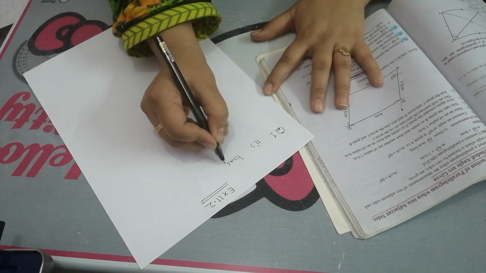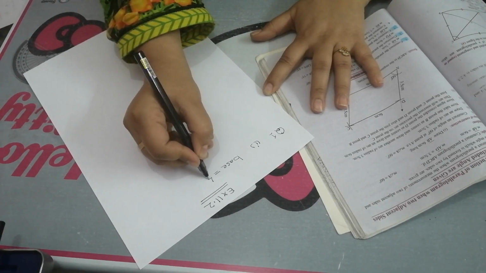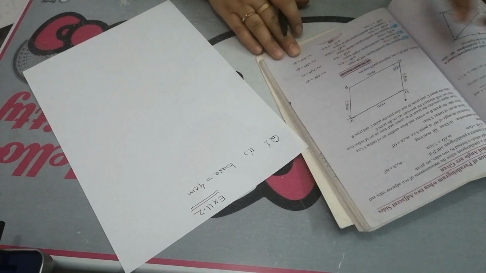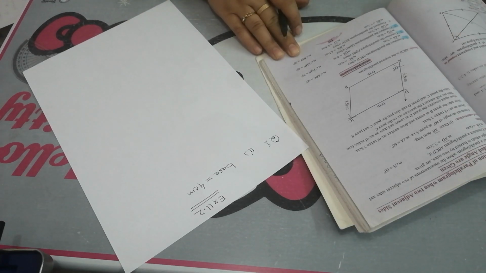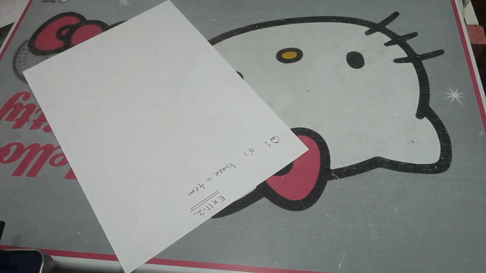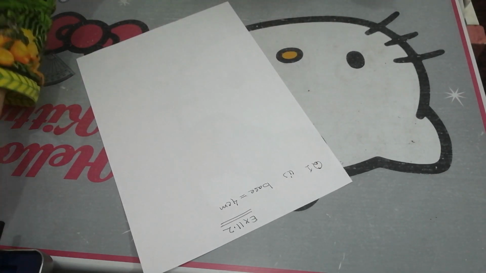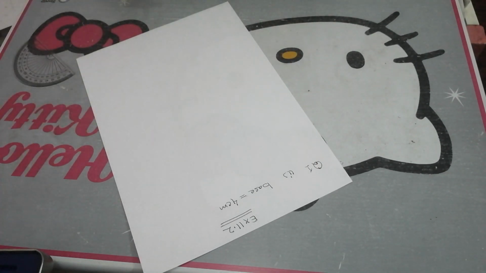Here you have given base is equal to 4 centimeter. Clear? And you have to do base is equal to 3.5 centimeter. Same steps, only the measurement is changed, that is 3.5 centimeter. Now look at this page, how I'll draw it.